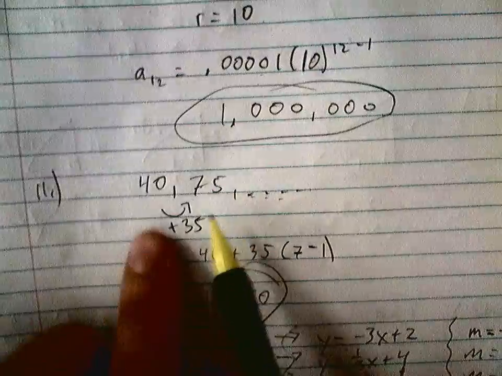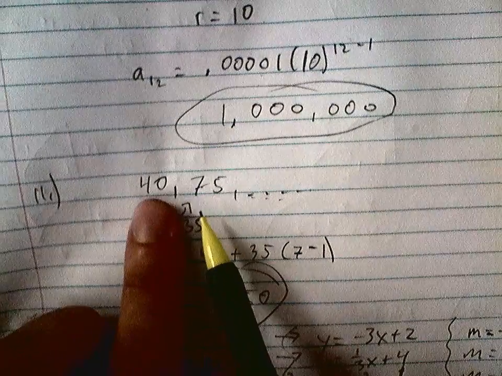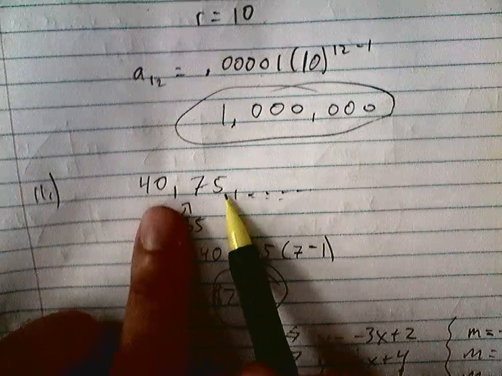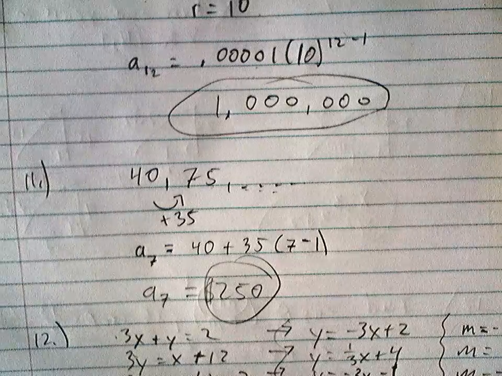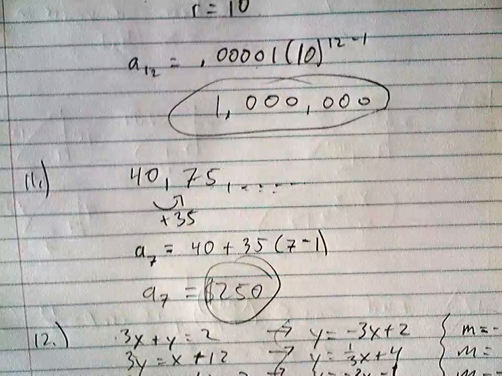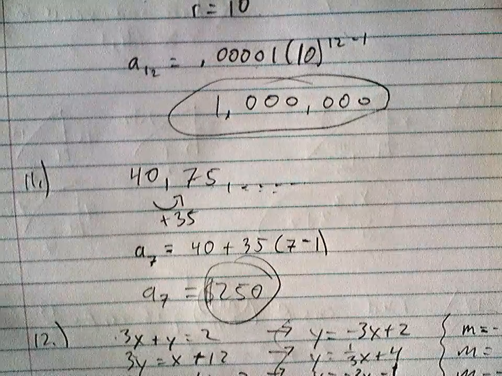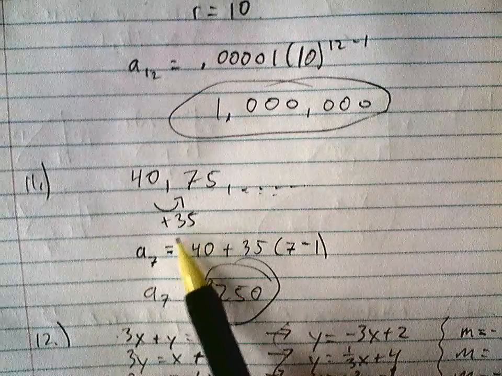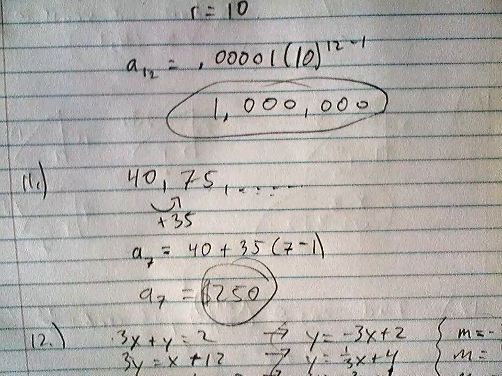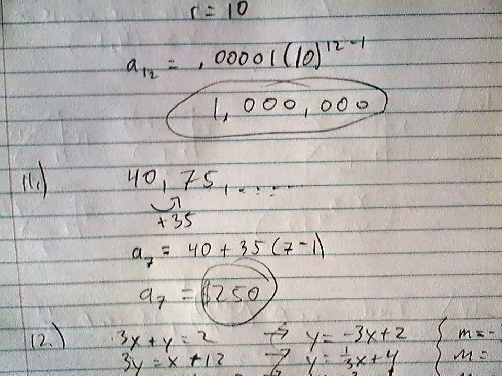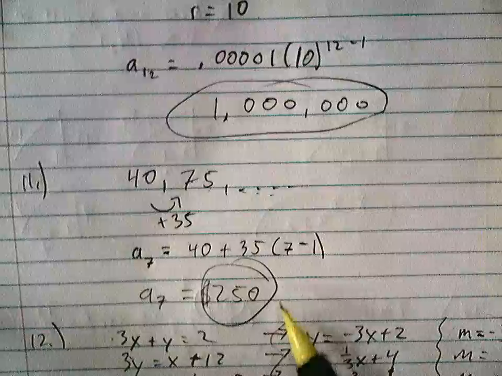Next problem, basically we've got a sequence that starts off at $40, then the second week it goes to $75, and we were told that if the pattern continues, what's the amount given away in the 7th week? So if the pattern continues, so aka it's just going up by $35 each week, the 7th week we end up with $250.